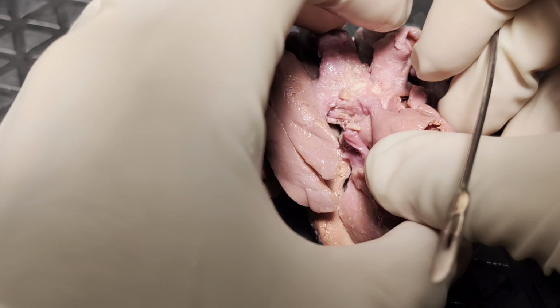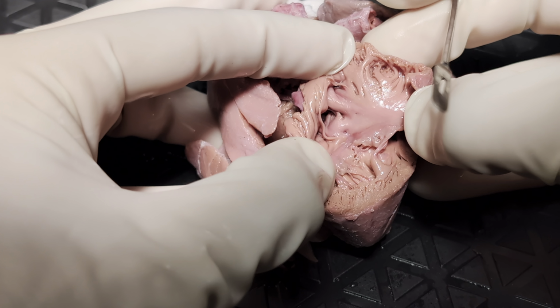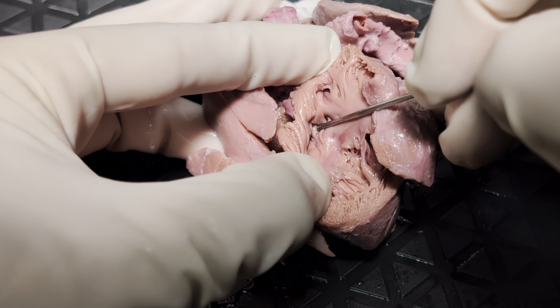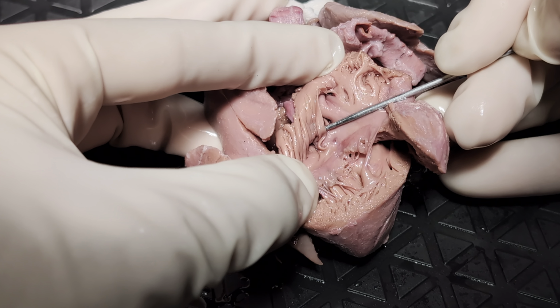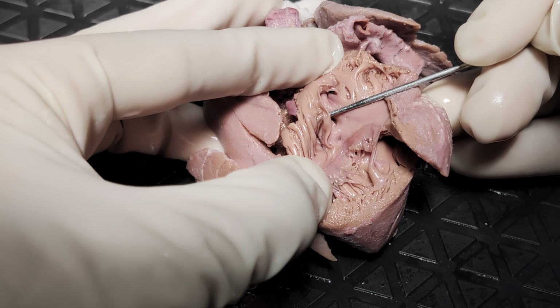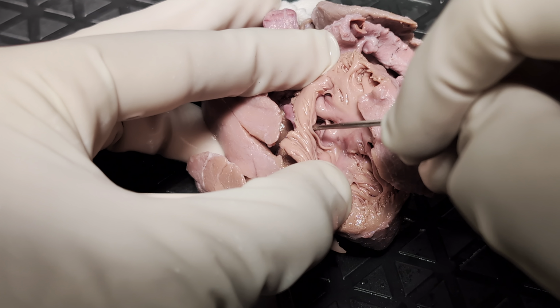Now, when we open up this right atrium some more, we notice a few things. There's a pretty prominent eustachian valve here. Okay, so a very large eustachian valve, a structure that we often note on echo if it is this large.